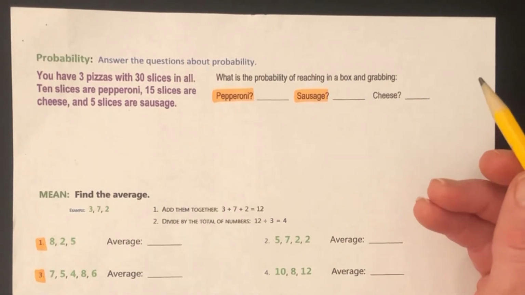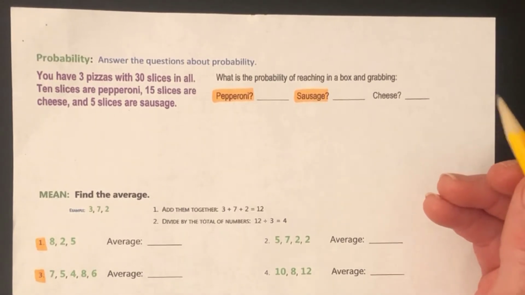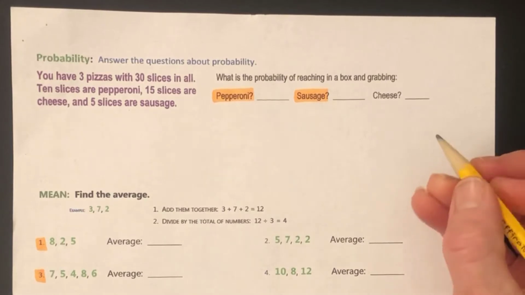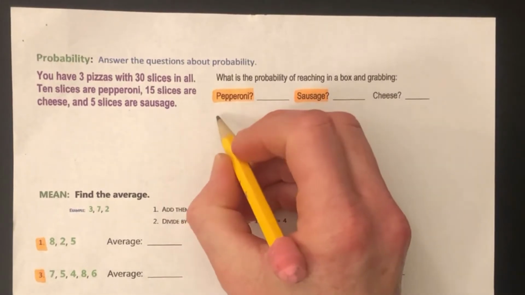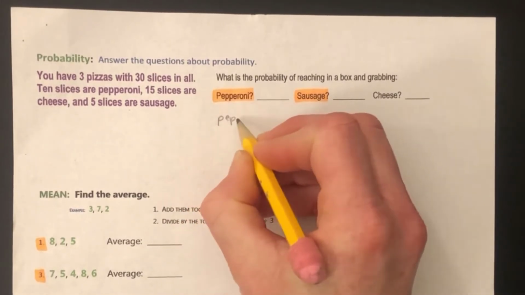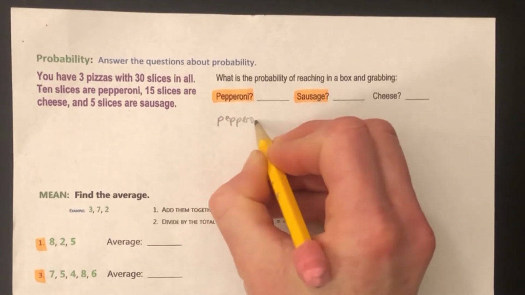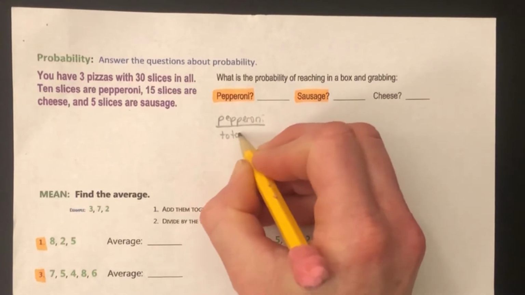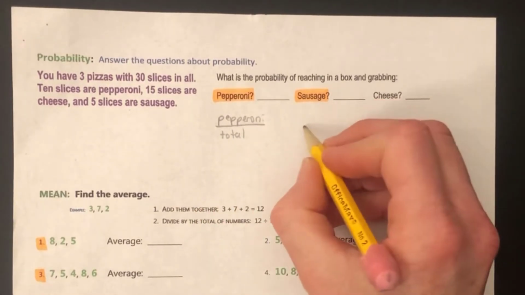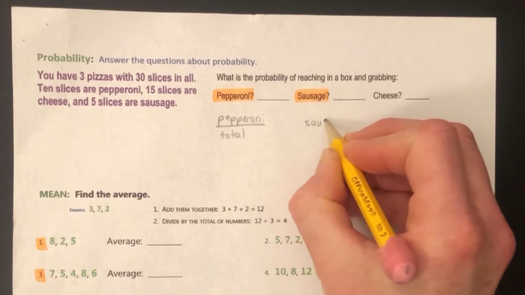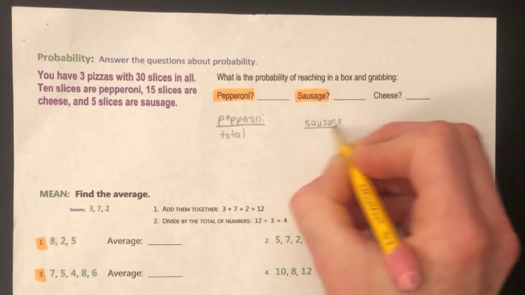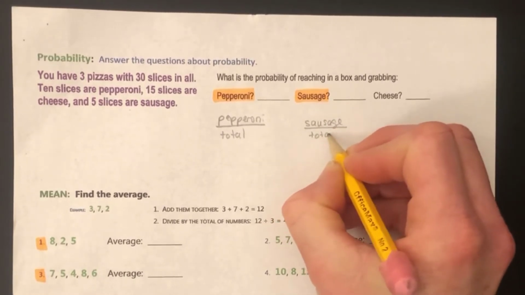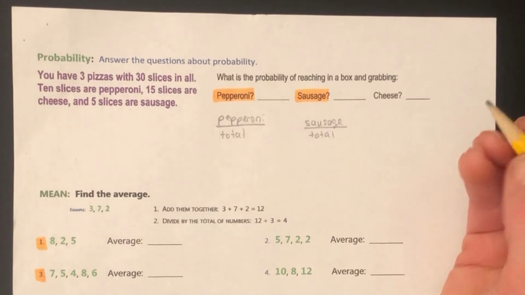Well, let's think. You're going to get a slice, so how many slices are there? For this one, we'll do pepperoni over total slices. And this one we'll do sausage over total slices. That'll give us the probability.